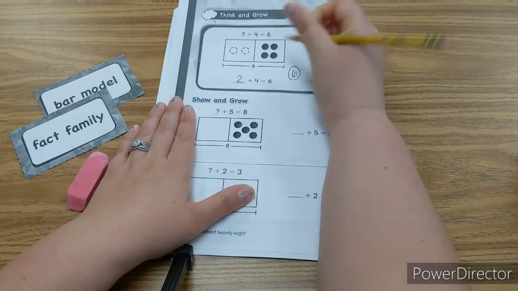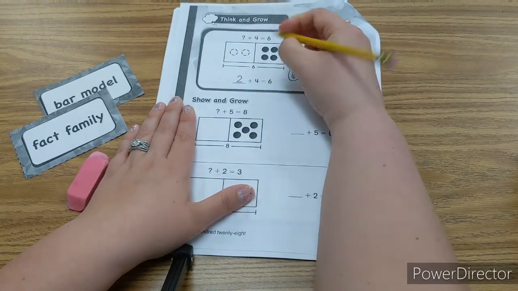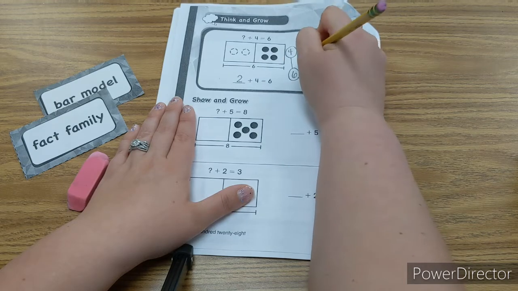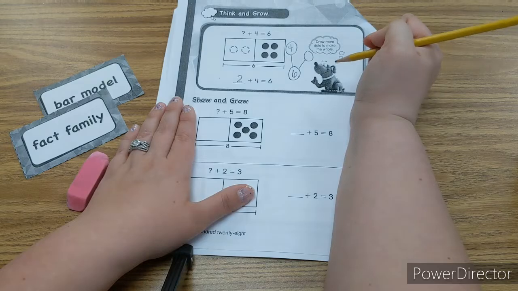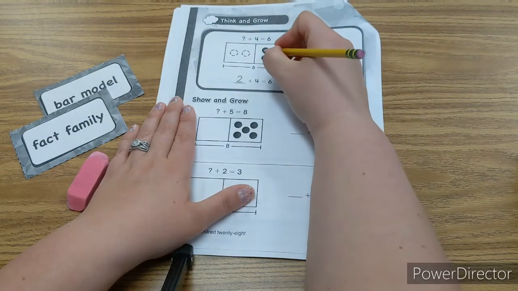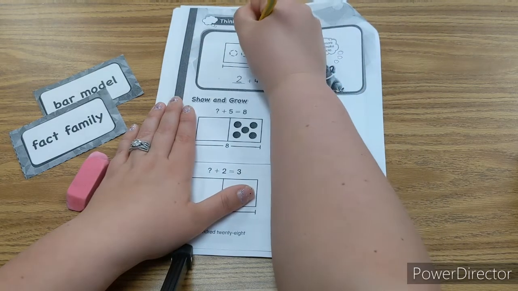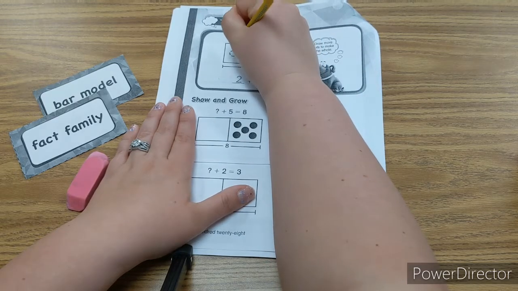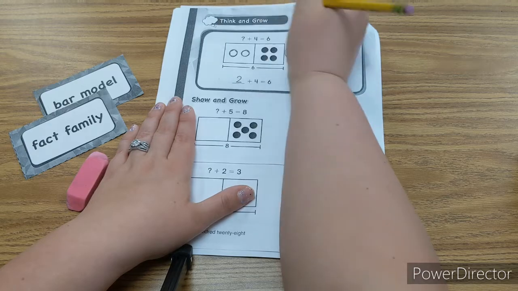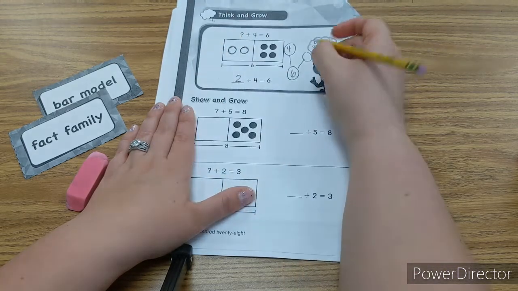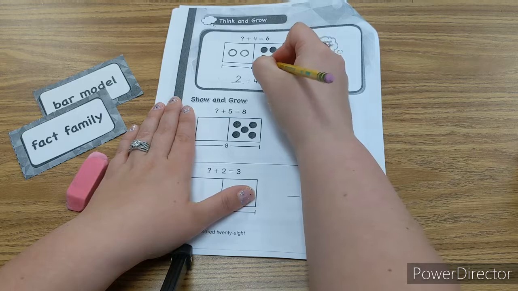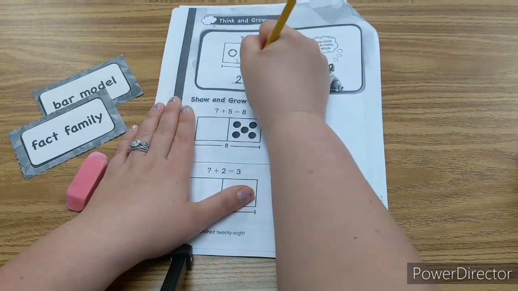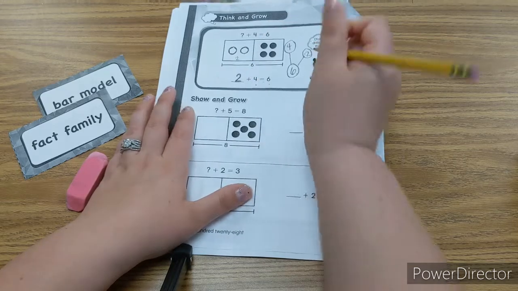I have my whole here, I have a part here, and I have a missing part. 1, 2, 3, 4, but I need to have 6. 1, 2, 3, 4, 5, 6. So I have 4 and 2 more. 2 plus 4 equals 6.